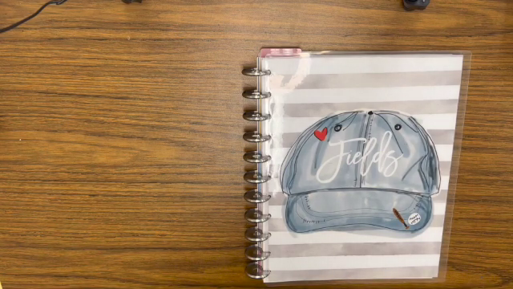I am Merritt and I teach high school social studies. Last semester I taught Honors World History and on-level economics. This semester I teach AP Macroeconomics and on-level economics. I'm going to flip through my Happy Planner teacher edition of my teacher planner from last semester today, so you can just kind of see how I use it.